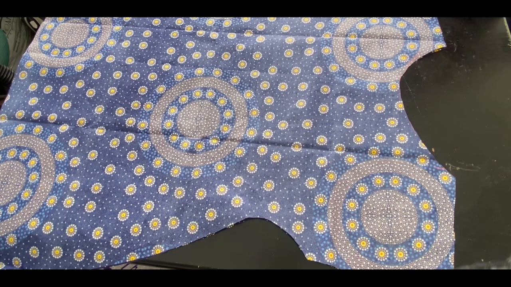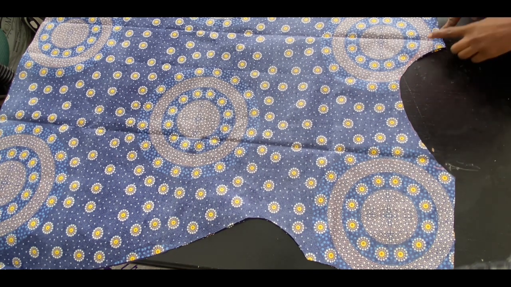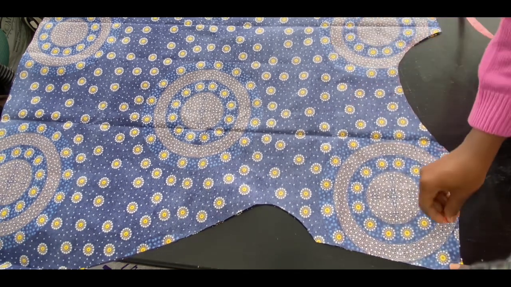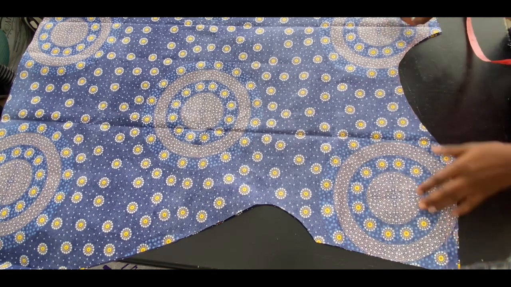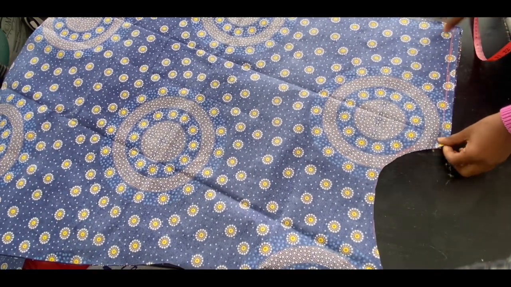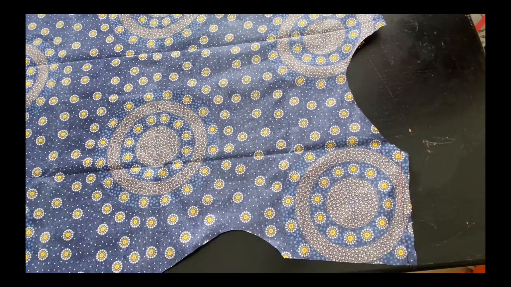After cutting that part, I'll go over to the sewing machine now and join the shoulder on both sides. Go ahead and join the shoulder with ½ inch seam allowance. I am done joining the shoulder here, and this is what I have.